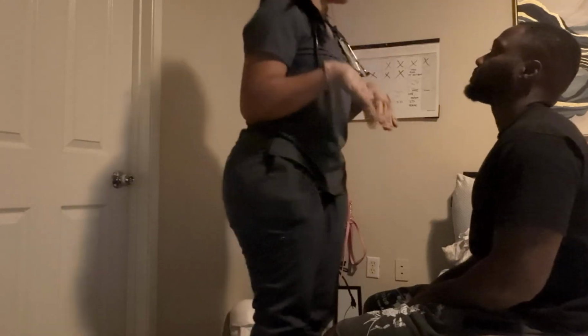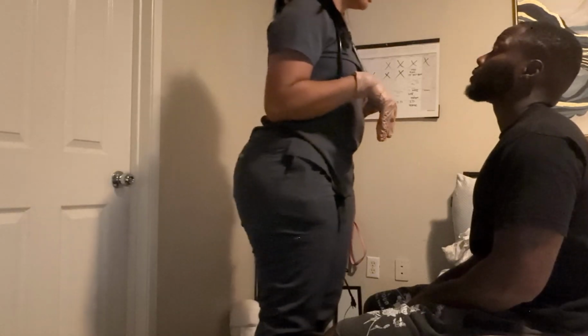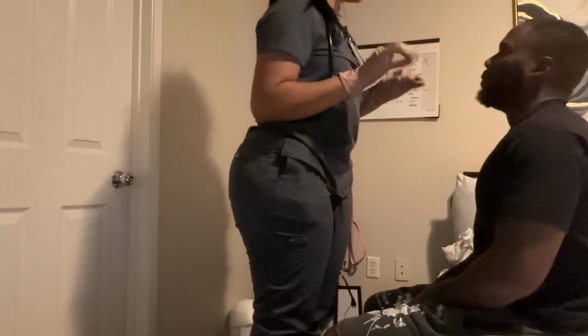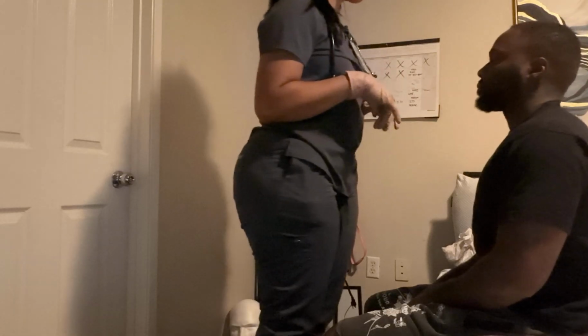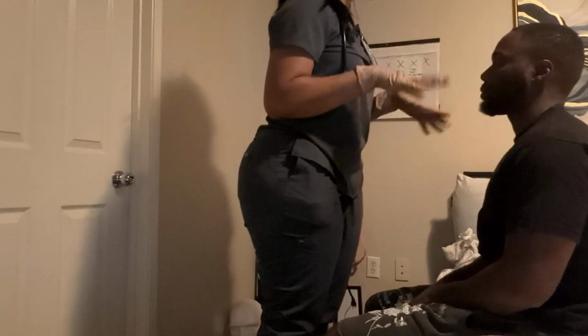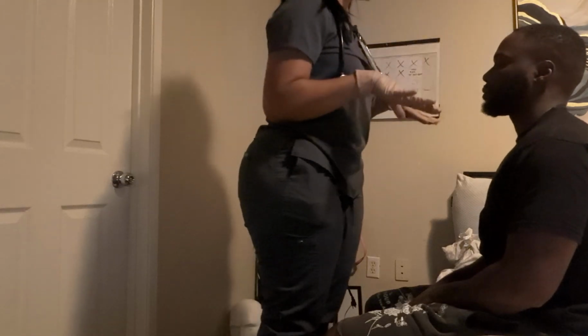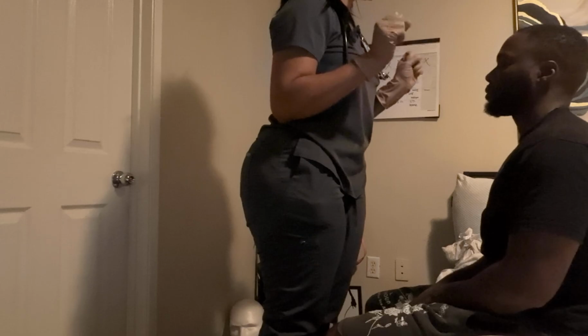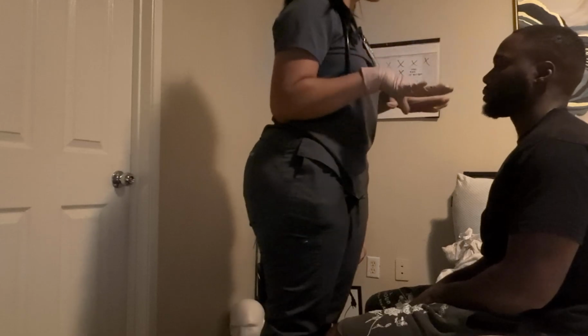You can go ahead and have a seat. Okay. So after watching my patient walk, he has a good center of gravity, and has coordination. His coordination is steady and well balanced.